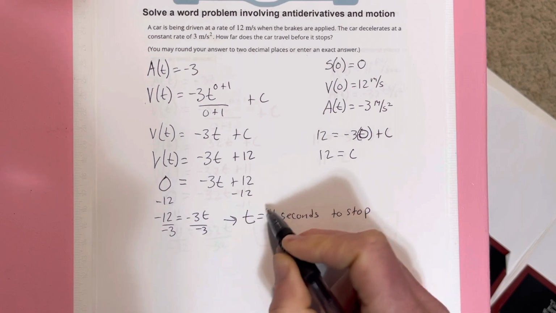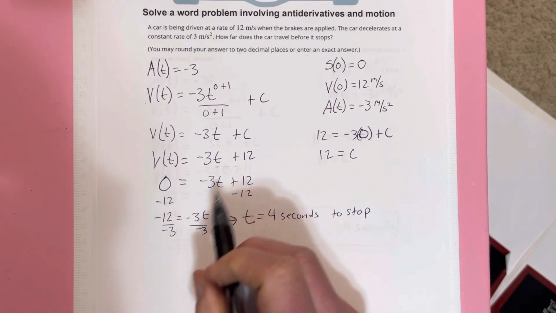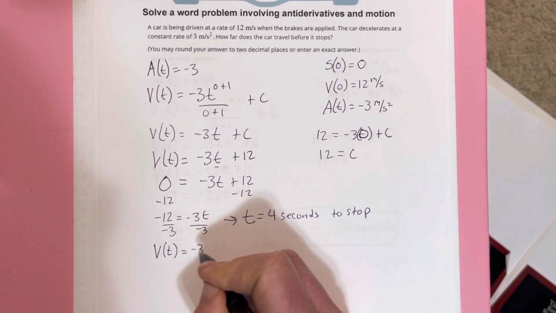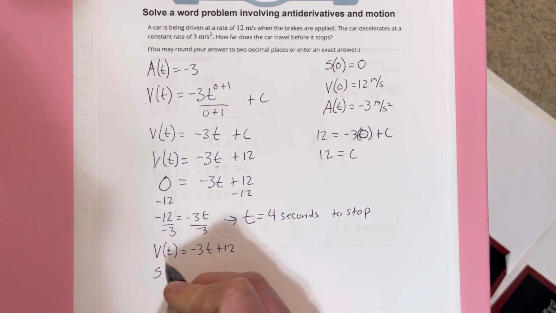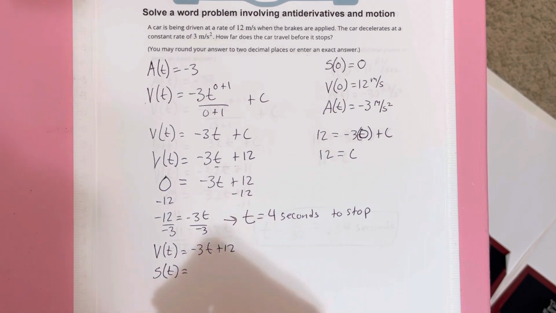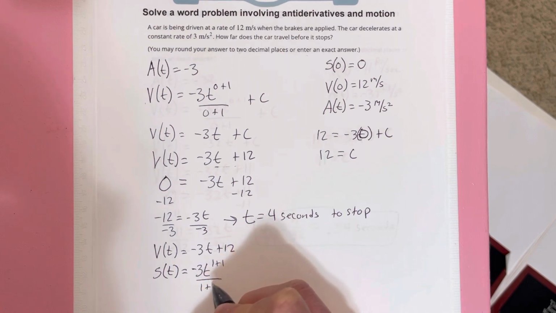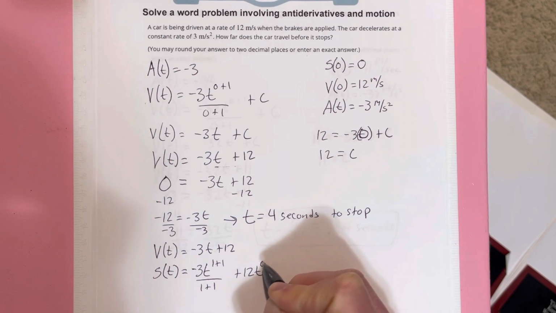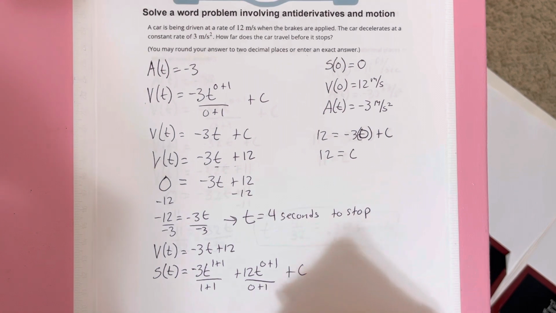Now this is important, we're going to use that with our displacement equation, but I have to take the antiderivative of v of t. So v of t is equal to negative 3t plus 12. The antiderivative of this would be s of t, which would be negative 3t to the 1 plus 1 over 1 plus 1, plus 12t to the 0 plus 1 over 0 plus 1, plus c.